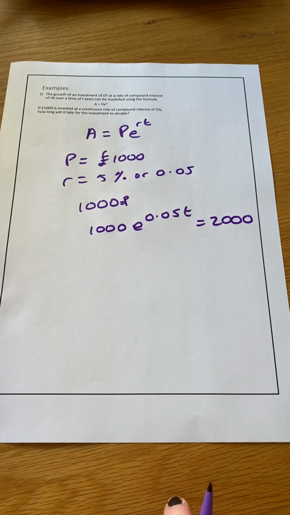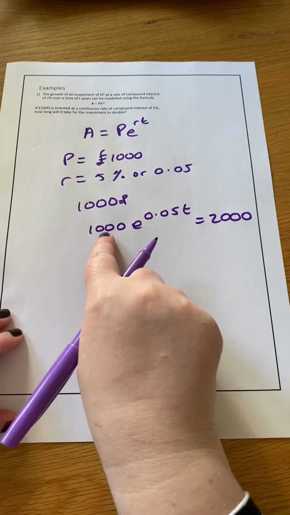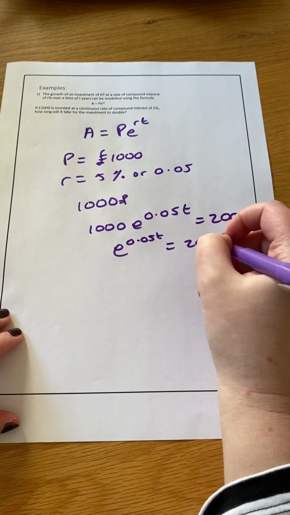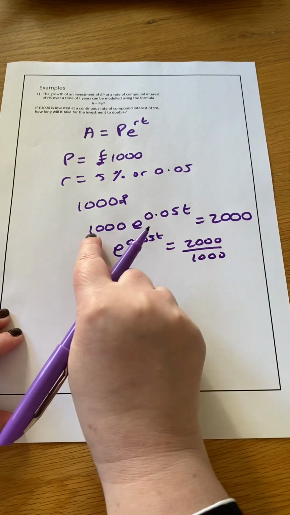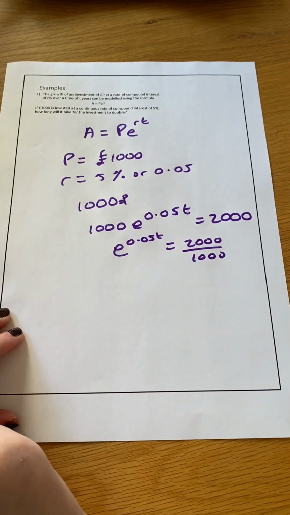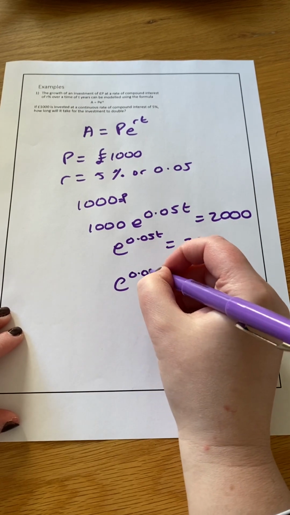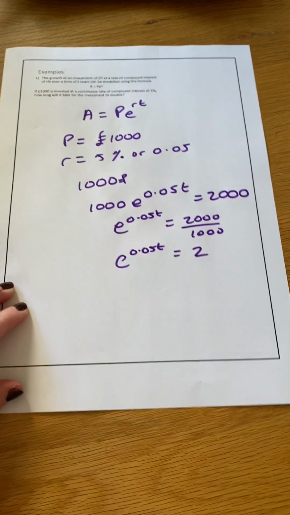Now what you can do, and what's actually a really useful thing to do, is divide by this £1,000 first. So if we do this, we'll get 2,000 on this side divided by 1,000, isn't it? Laws of algebra, two things next to each other mean times, so the opposite will become a divide. That makes our numbers a bit smaller for us to deal with, so that gives us 2 on that side.